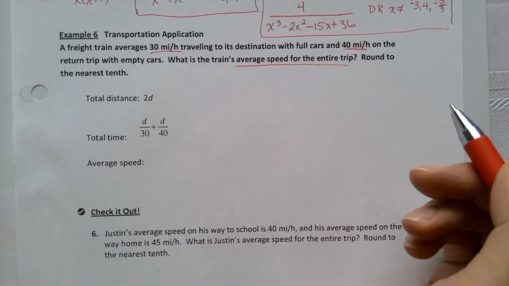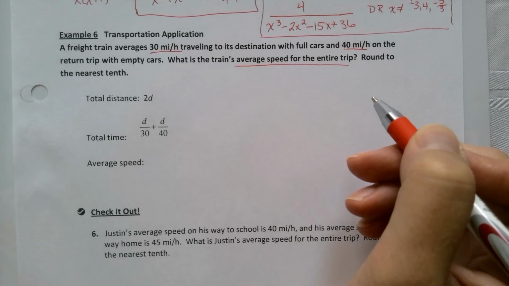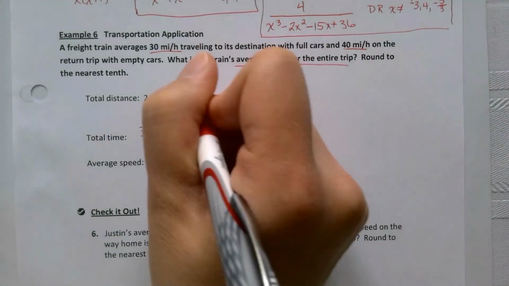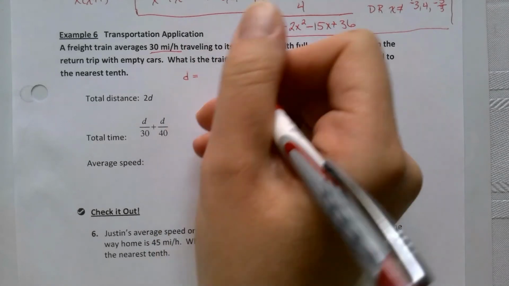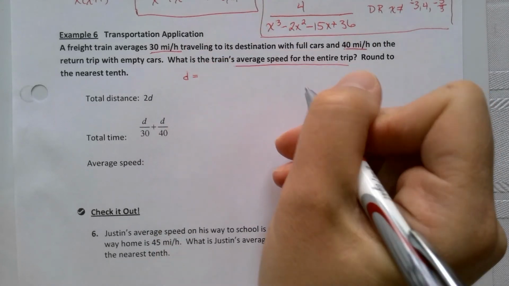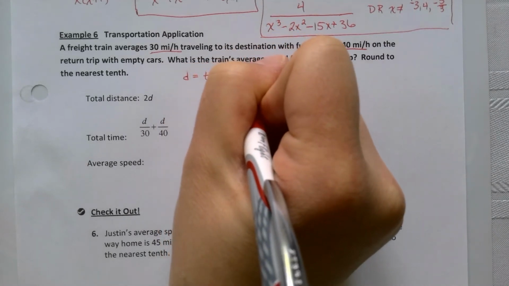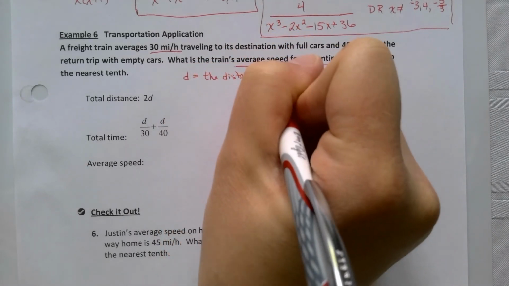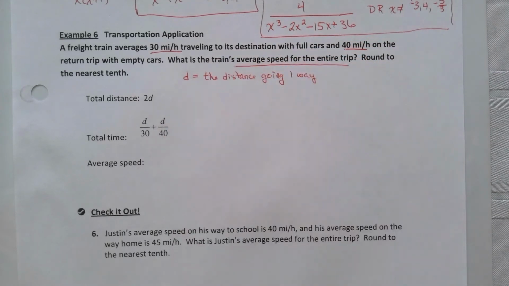So here's what I need to remember. It is going to its destination and then returning. So D is equal to the distance going one way. So we have this problem pre-broken up first, but I want to make sure that you understand this would typically not be here.